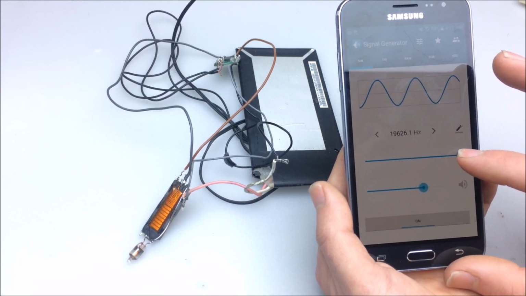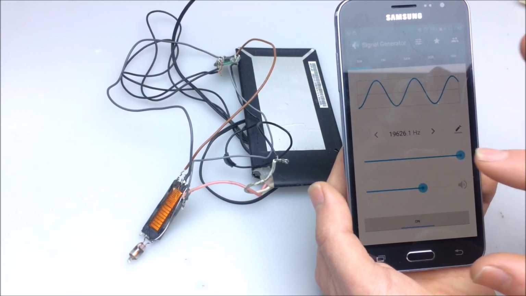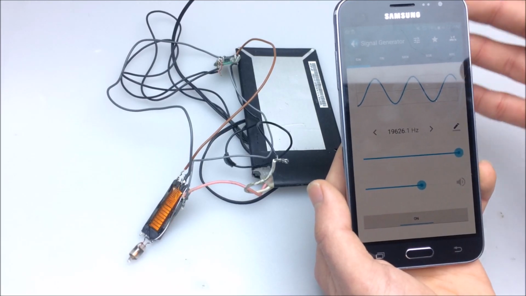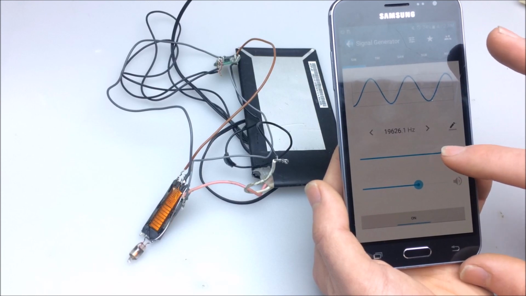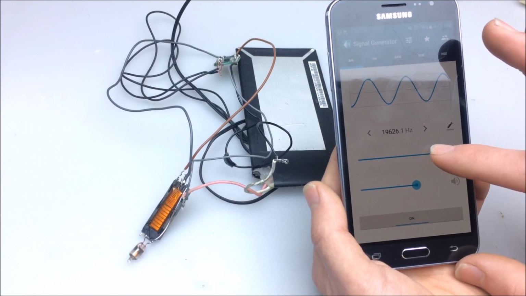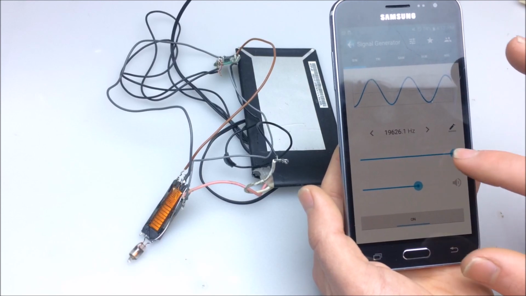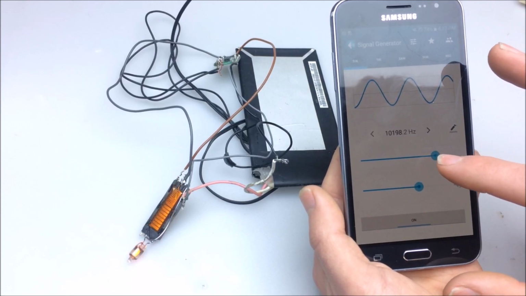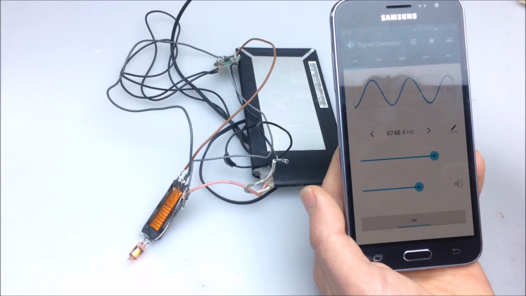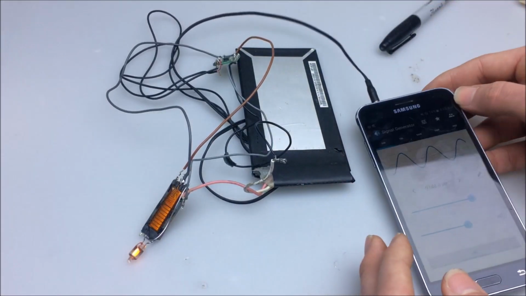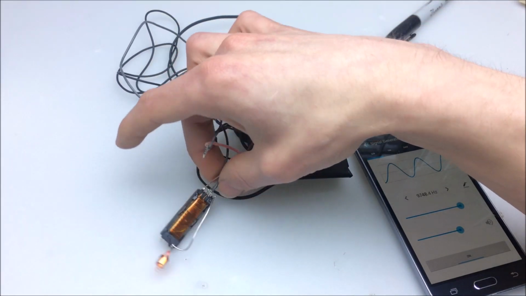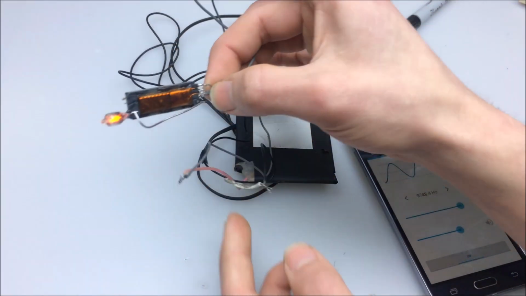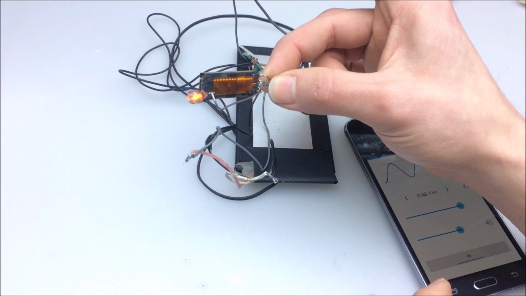So for example, the optimal operating range of this turns, one of the fundamental signals, or resonance, would be around the 7,000 to 10,000 hertz range. Yeah, about 9,000 hertz. And we can see the little neon light lighting up quite nicely.